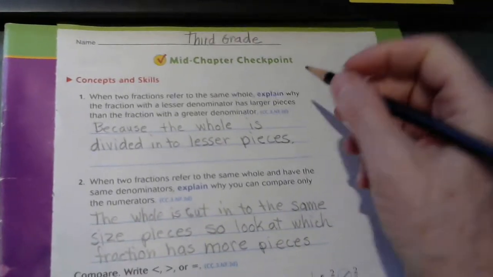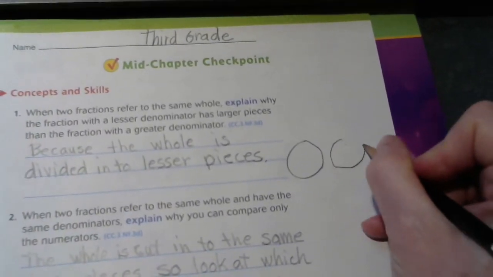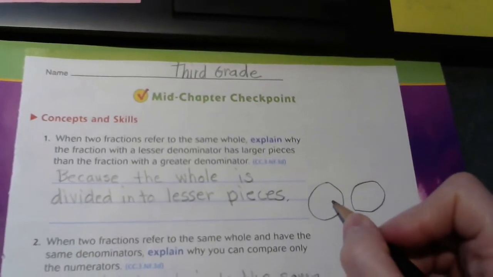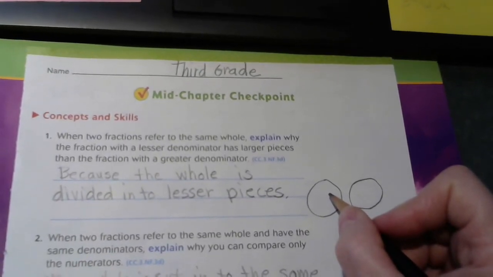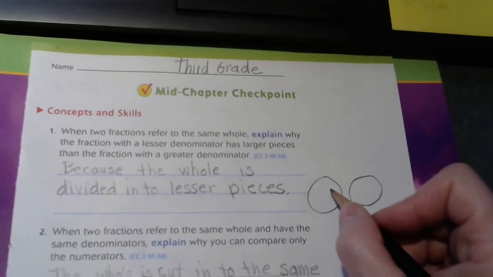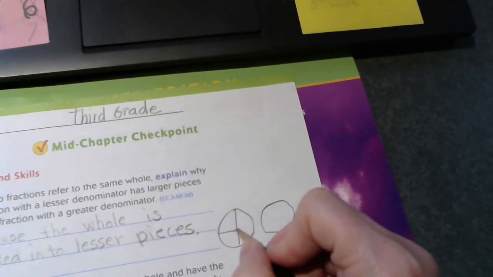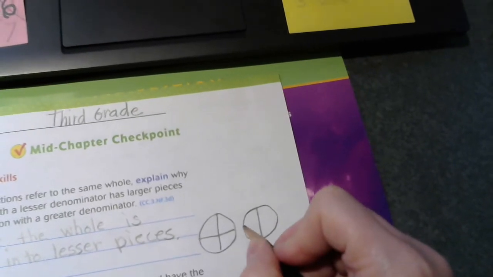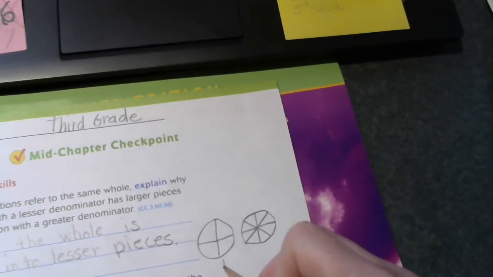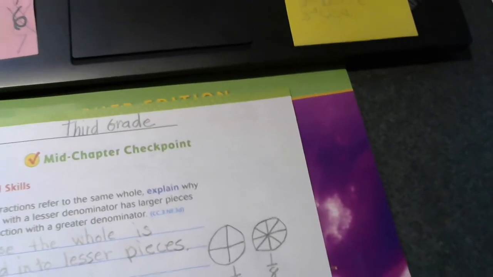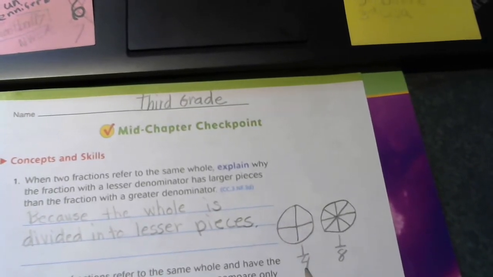I told you if you wanted to, you could draw a diagram. So if you drew two pies approximately the same size, and our question was when two fractions refer to the same whole, why does the fraction with a lesser denominator have larger pieces than the fraction with the greater denominator? I'm going to cut my pie into fourths, and this pie I'm going to cut into eighths. So 1/4, 1/8. Because the whole is divided into lesser pieces, even though it's got the smaller number.